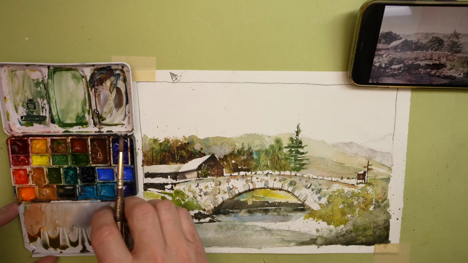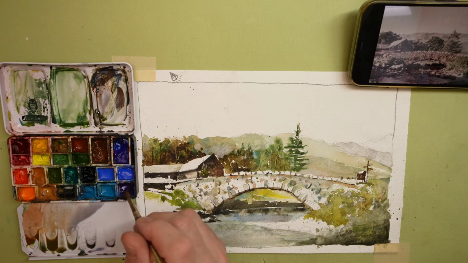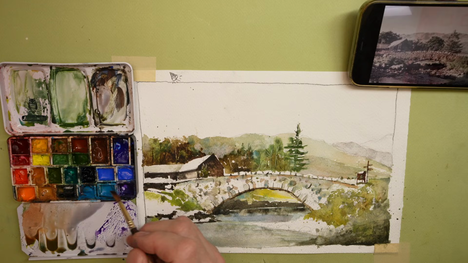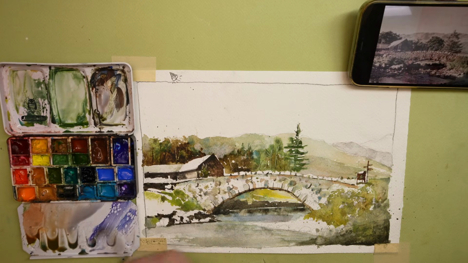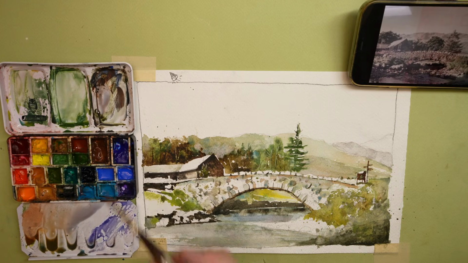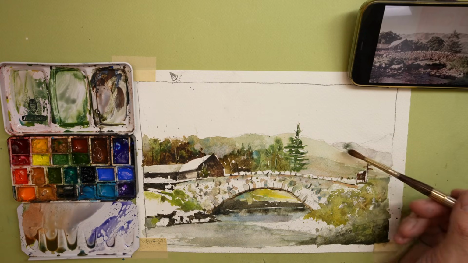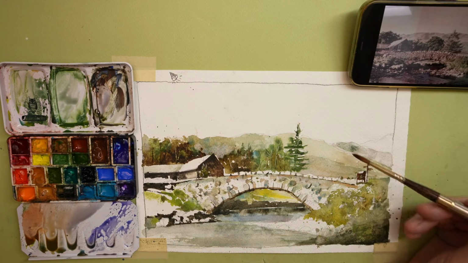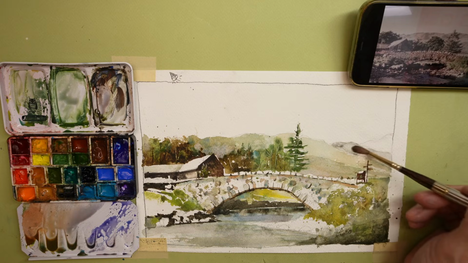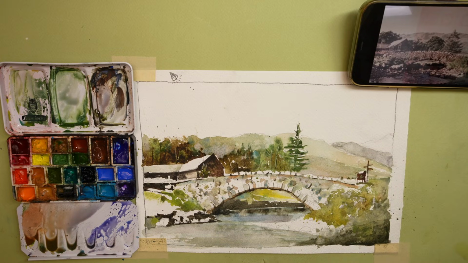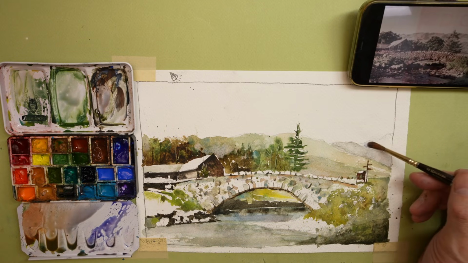And then now we can just lift up a little bit of that there. Blue and purple. A little bit of green there, just to lighten it up. And back here, the purple.